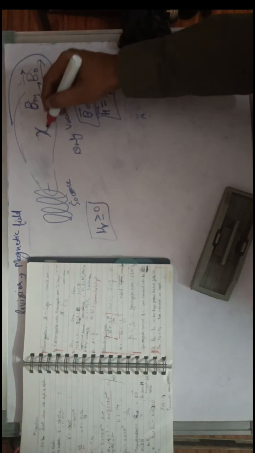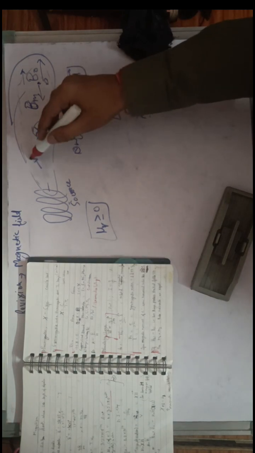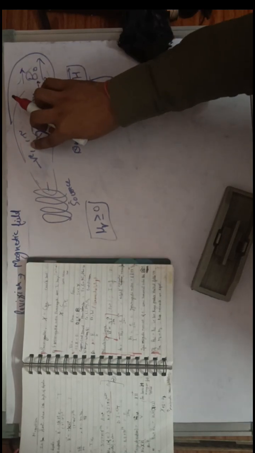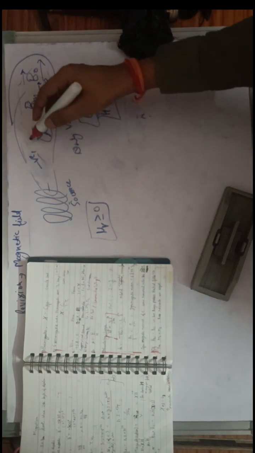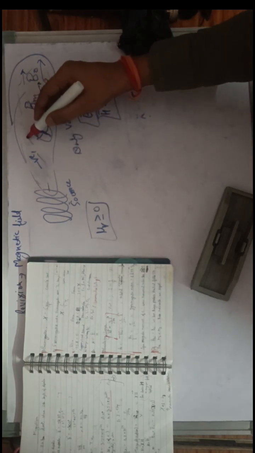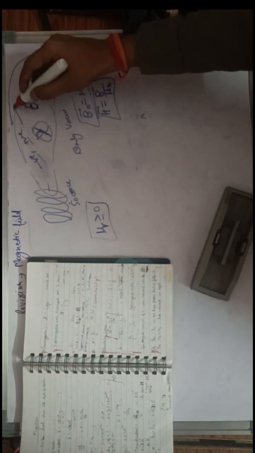It is never negative, and the value of this magnetic field depends on the Chi, the magnetic susceptibility of the medium, where this magnetic susceptibility can be negative, 0, or positive. It is generally negative or a small positive value or a very large positive value.